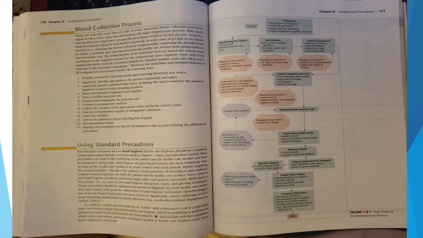This gives the patient a visual assurance of cleanliness and reinforces a safety-conscious gesture for both the patient and the healthcare worker. Glove removal and hand hygiene should be performed again after each patient encounter. Refer back to procedures 4.1, 4.2, and 4.3 for hand hygiene and gown, mask, and gloving techniques. These procedures should be mastered and practiced diligently by every healthcare worker who has contact with patients.